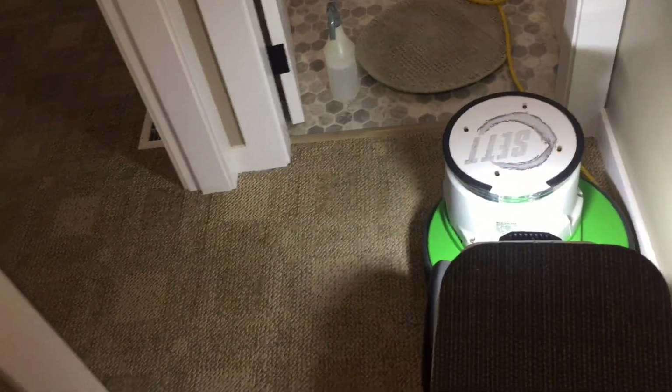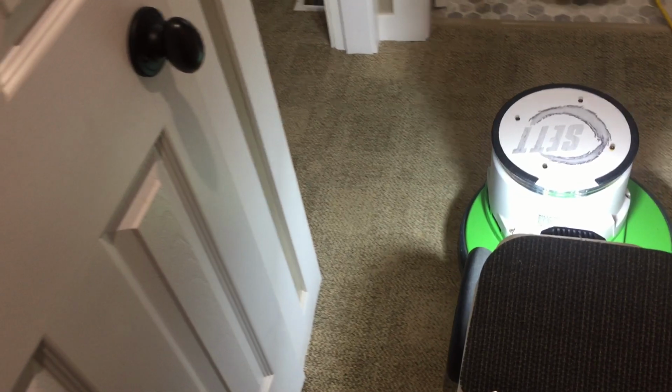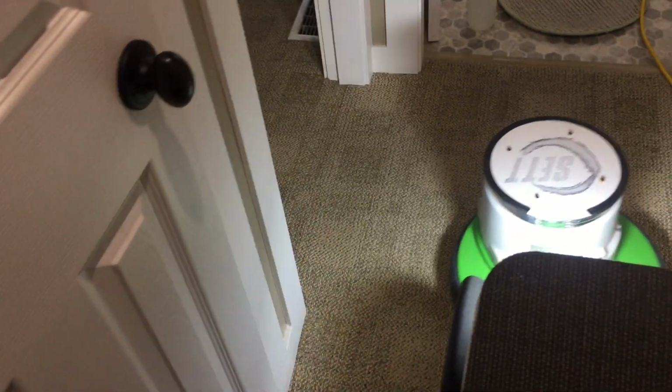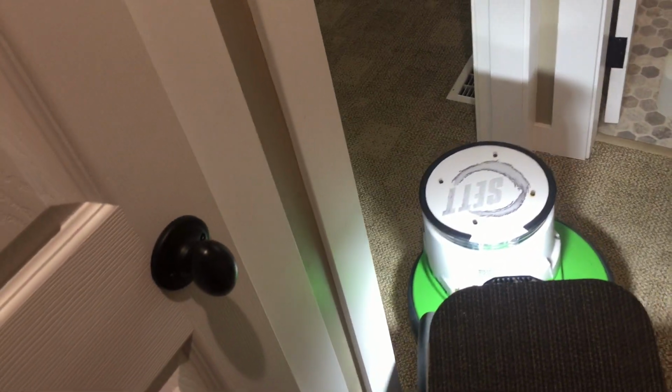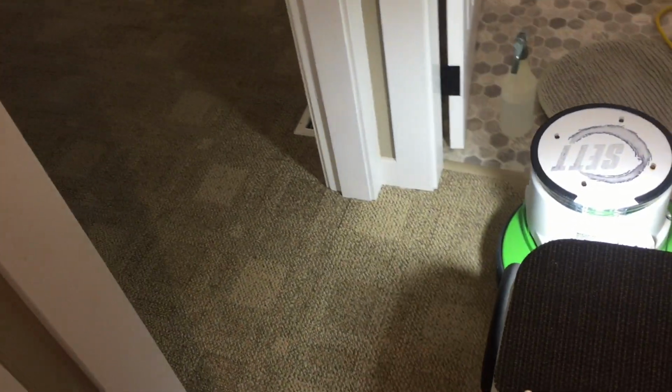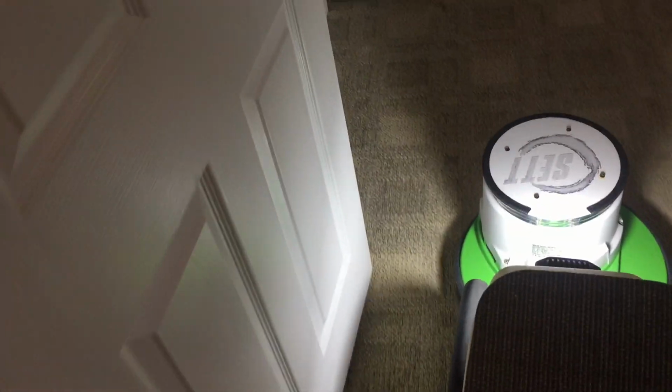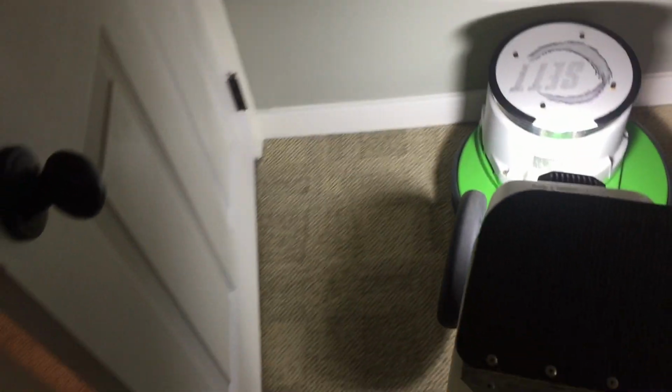I probably would have charged her about $400 or $500 to do that wood floor. It's just an unfamiliar thing. I know I can do it. I just got to get my mind on it, I guess.